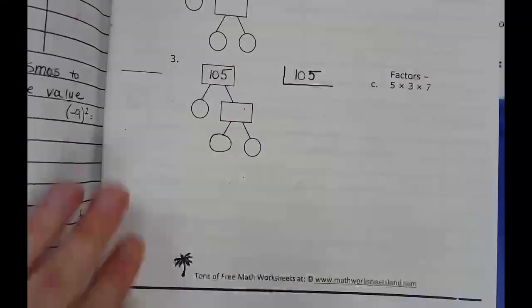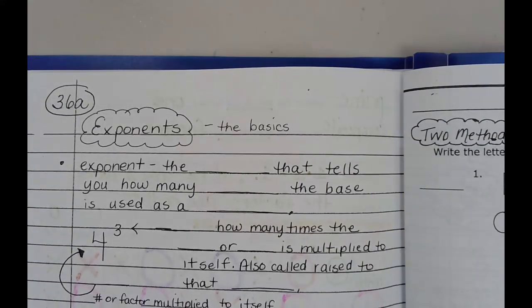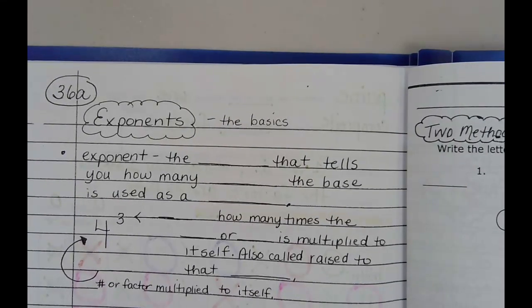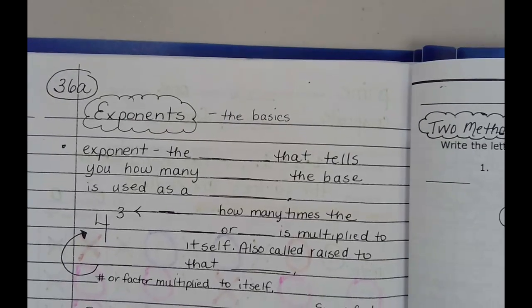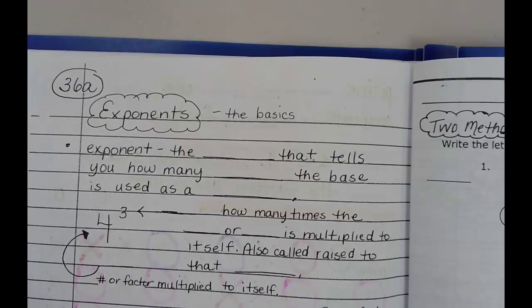All of you, we are going to be doing something called prime factorization. To do that, you're going to need to know the basics of exponents. We're going to get into exponents a lot more after break, but we need to know the basics because prime factorization deals with lots of numbers, and this is a shortcut when you have lots of numbers that have the same value.